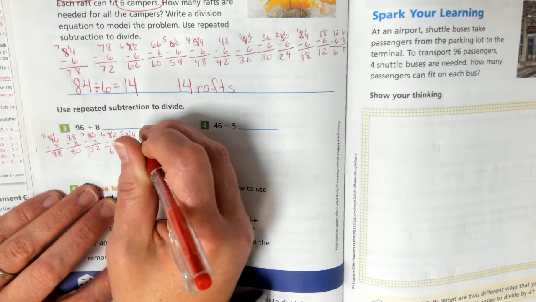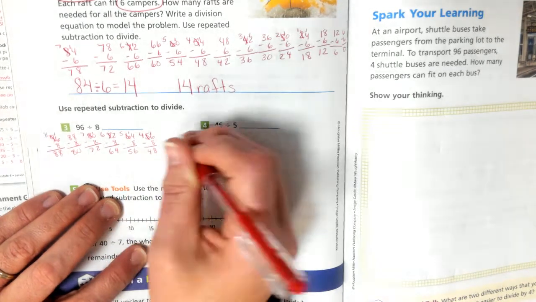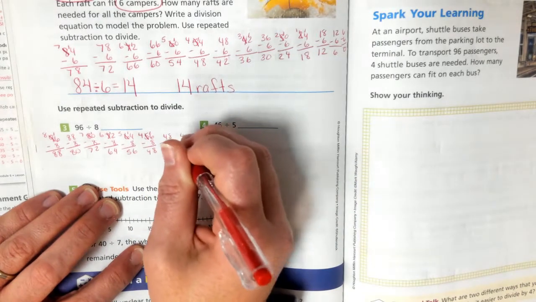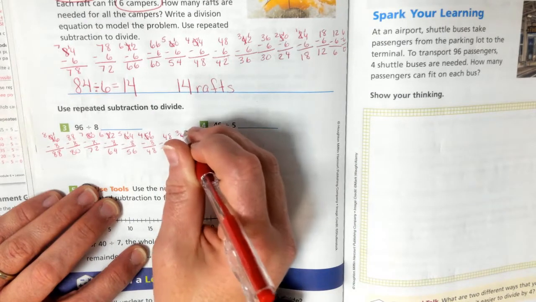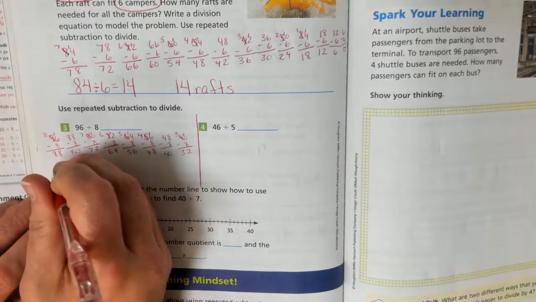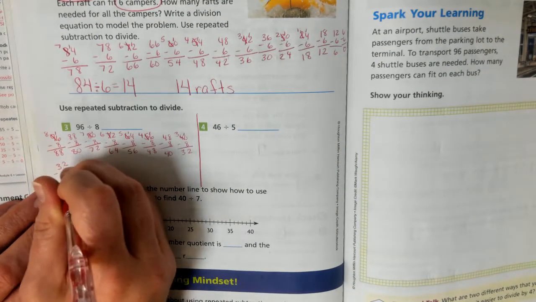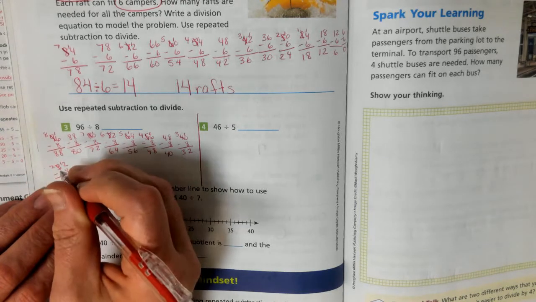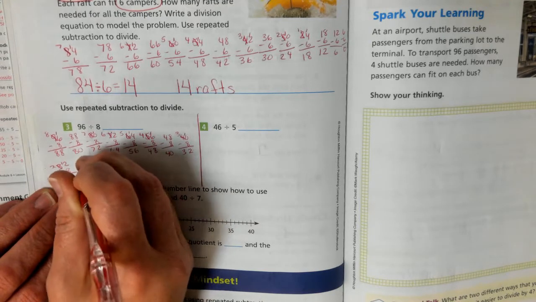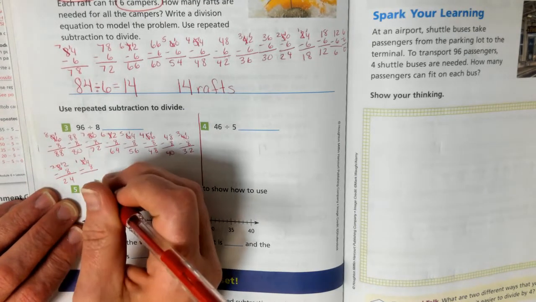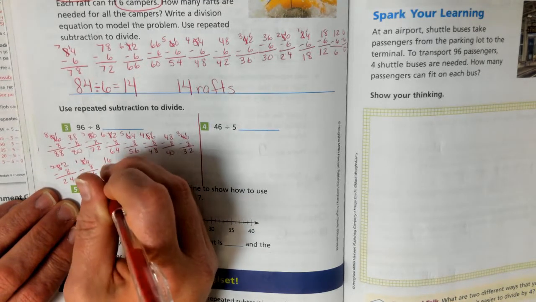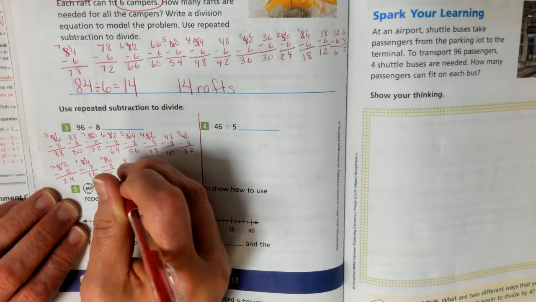56 minus 8, 48. 48 minus 8, 40. 40 minus 8, regroup. 32, I'm going to come down here because I don't want to run into that one. So 32 minus 8, regroup. 24. 24 minus 8. 16. 16 minus 8. 8. And 8 minus 8 equals 0.